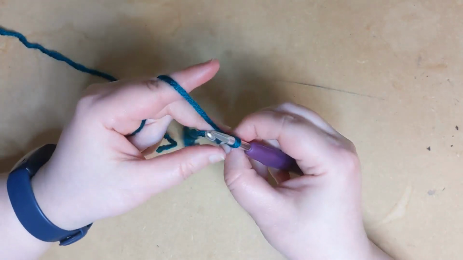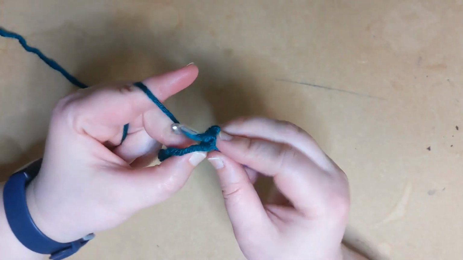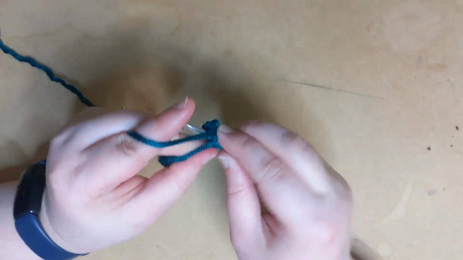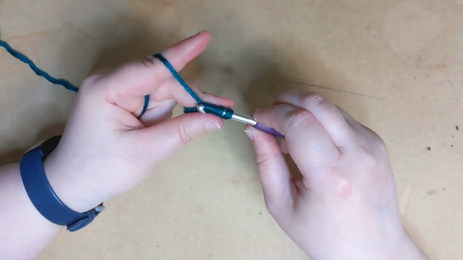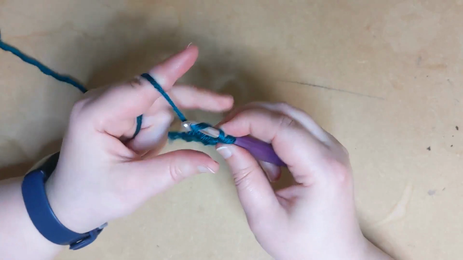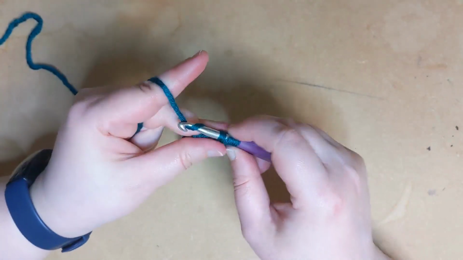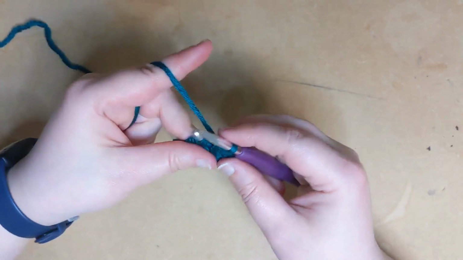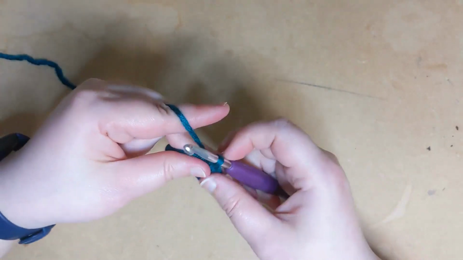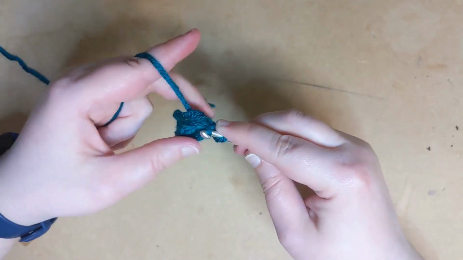Oops, slip stitch together. 1, and then we're going to single crochet, and then we're going to half double crochet, and then we're going to double crochet, and then we're going to half double crochet, and then we're going to single crochet, and then we're going to, I think we'll slip stitch.